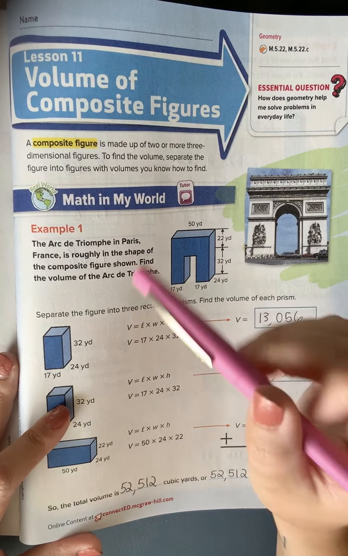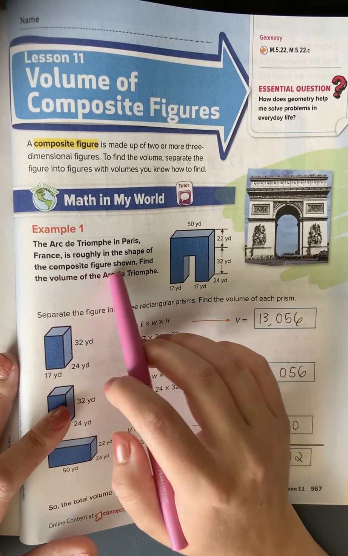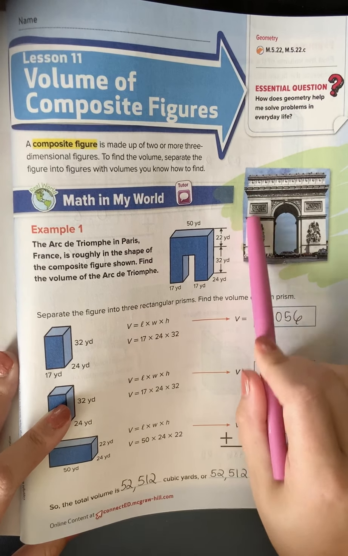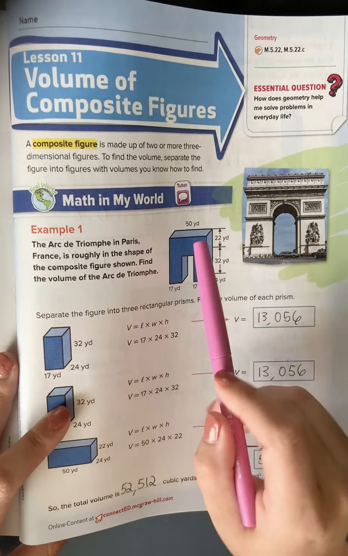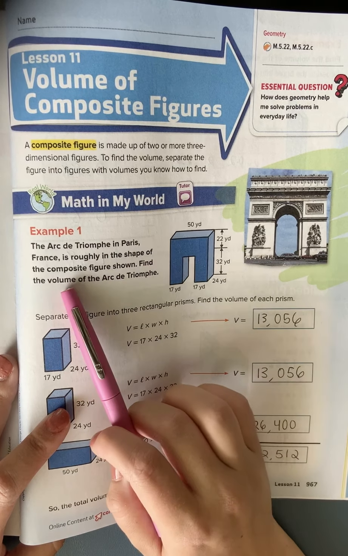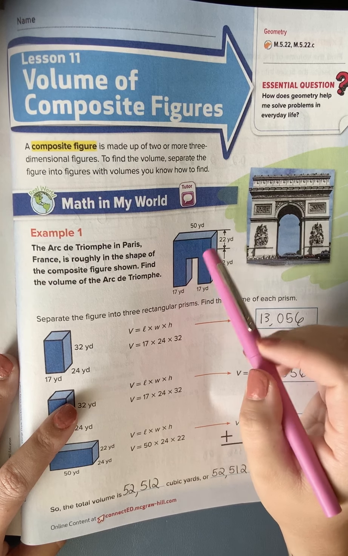know how to find. So this says, the Arc de Triomphe in Paris, France is roughly in the shape of the composite figure shown. So this is actually really cool. Here's a picture of it, real life. But this is the figure that it forms. Is roughly in the shape of the composite figure shown. Find the volume of the Arc de Triomphe. So if you can see here, it's symmetrical.